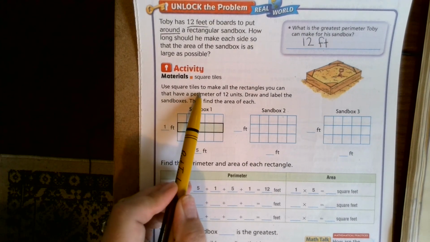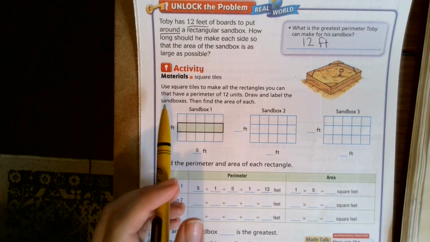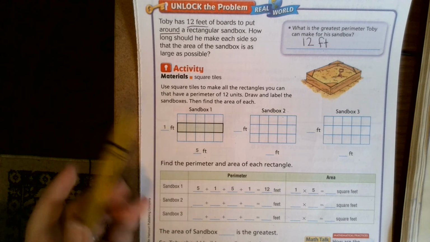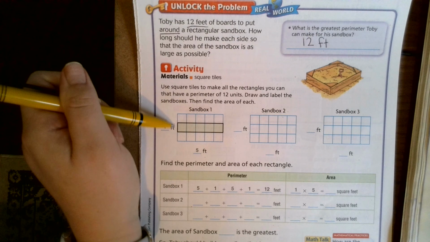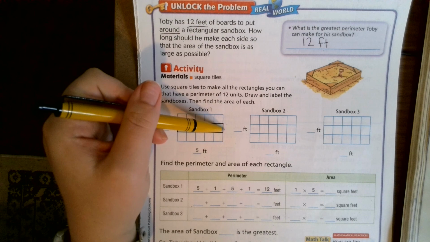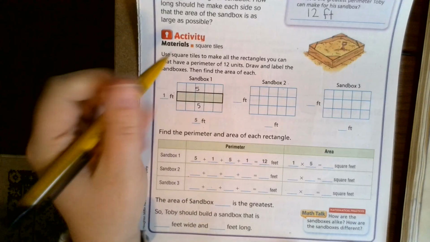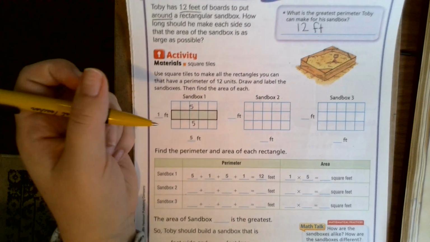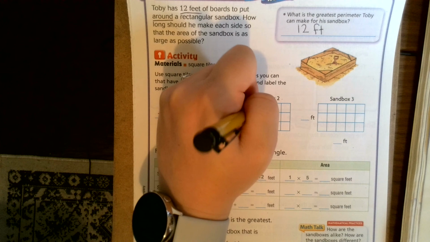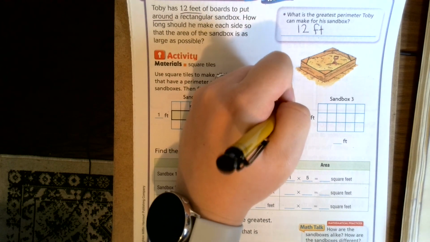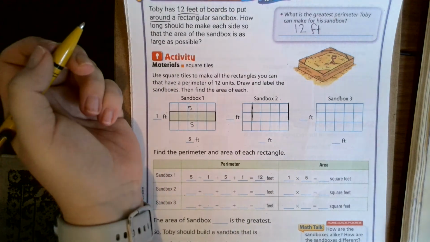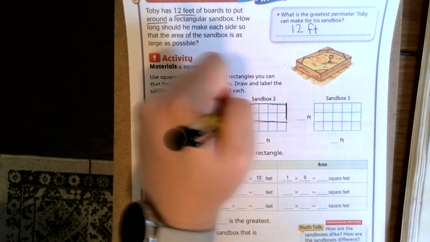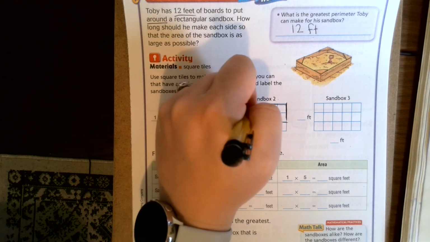Use tiles to make all the rectangles you can with a perimeter of 12. Draw and label the sandbox and the area. They gave one example here. It's 1 on both sides and 5 on the top and 5 on the bottom. That would be 5 plus 1 plus 5 plus 1 equals 12. But for sandbox 2, we made it 2 units long and 4 units wide.